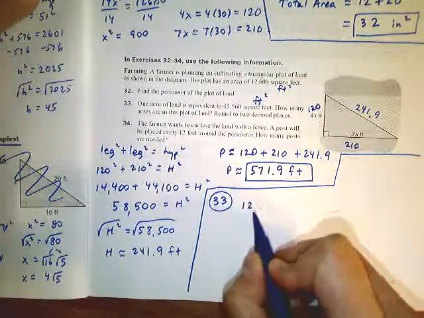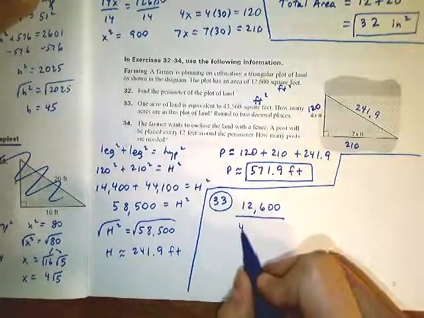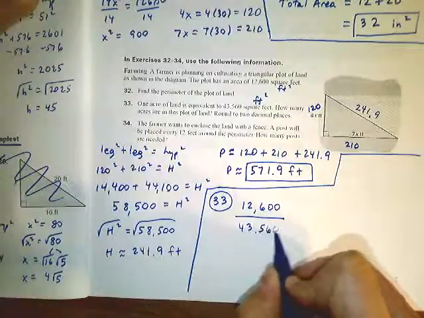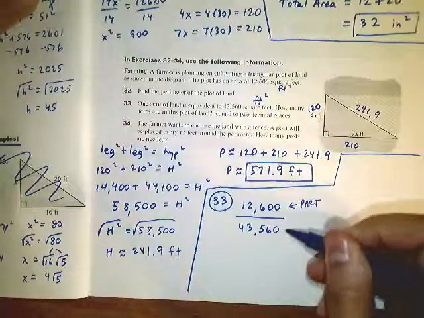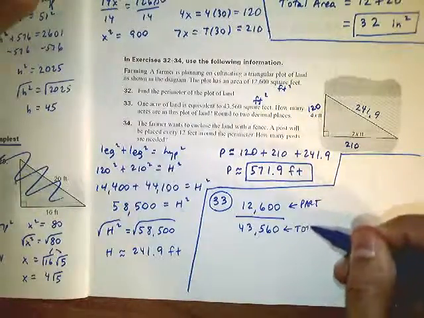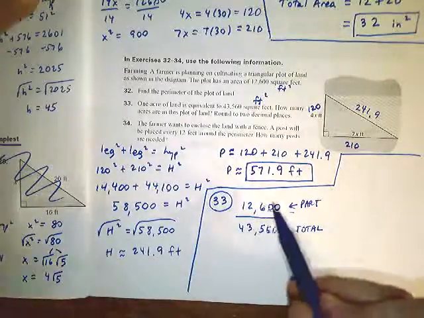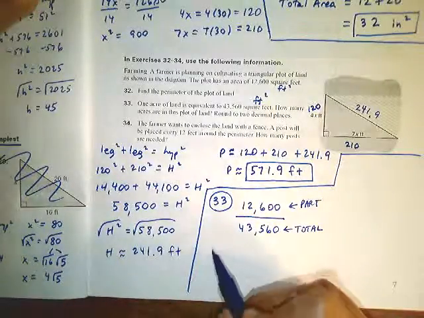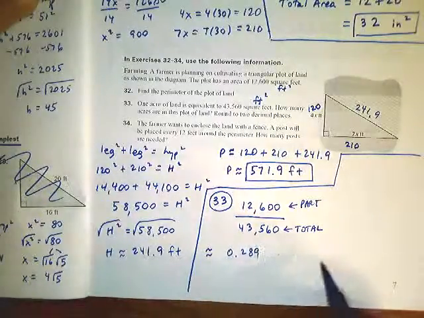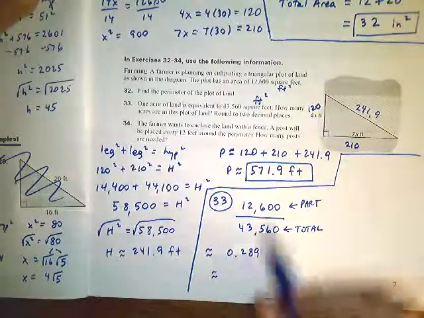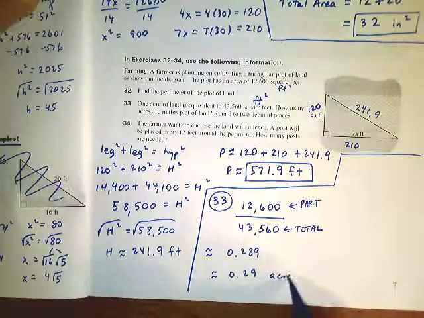Well, we have 12,600 square feet and we divide that by 43,560 square feet. This is the part that we have out of a total acre, which would be this, right? So we'll be able to figure out what proportion of an acre we have if we take our amount and divide it by 1 whole acre. So we get 0.289 and so on. They want us to round this off to the nearest 2 decimal places, so that would be 0.29 acres.